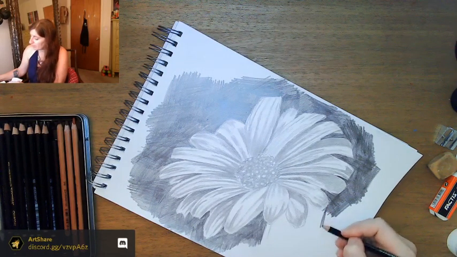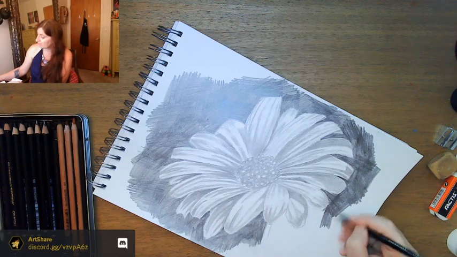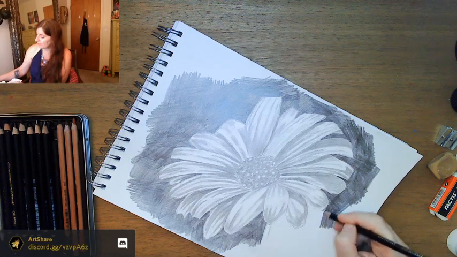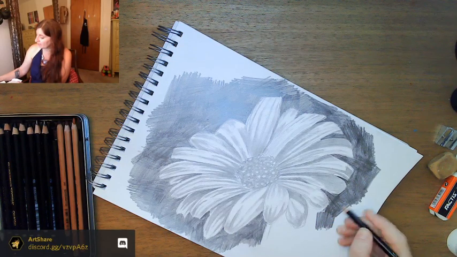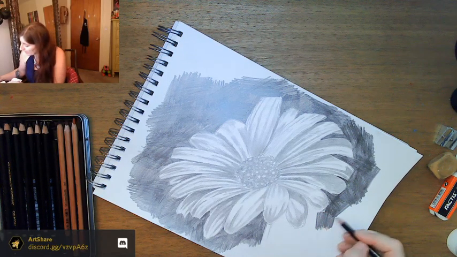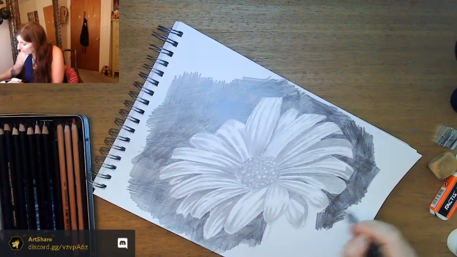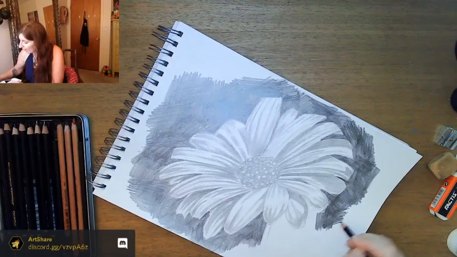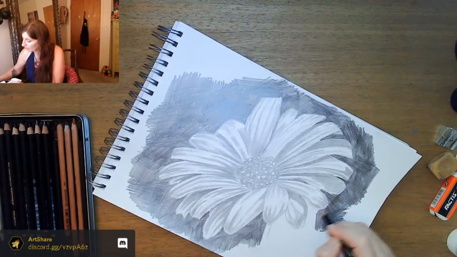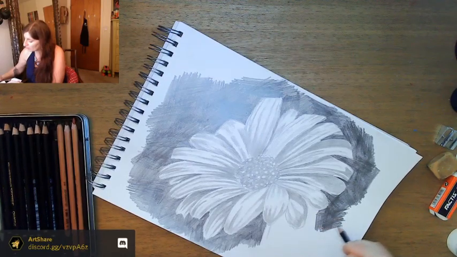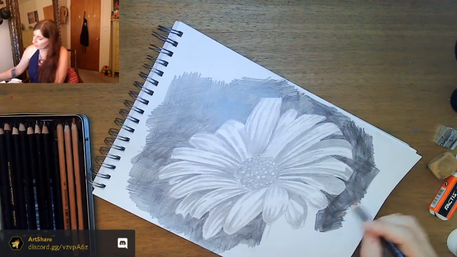Now, by me going all different directions like this, it creates this effect of making it look like a drawing, but at the same time, it gives it some interest because it creates a texture on the outside of the flower. You expect your texture to all be in the flower, but by creating this on the outside, it actually generates visual interest.